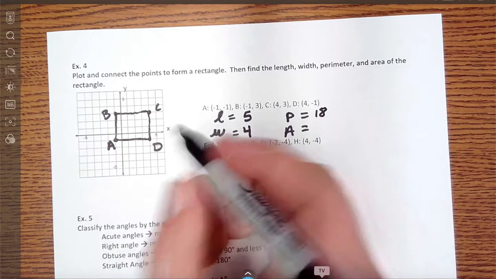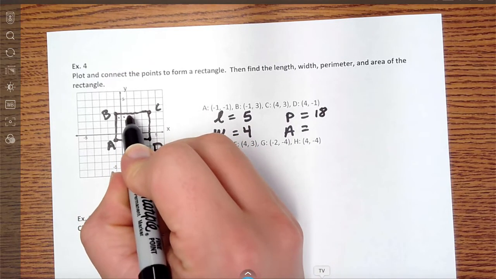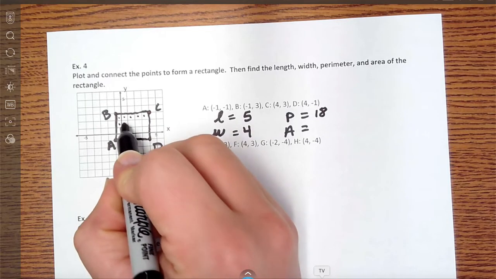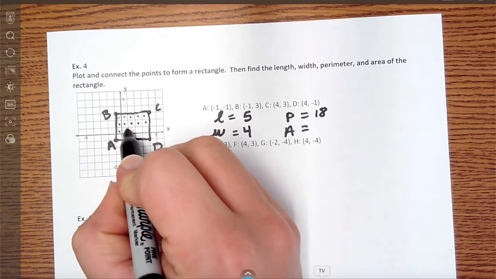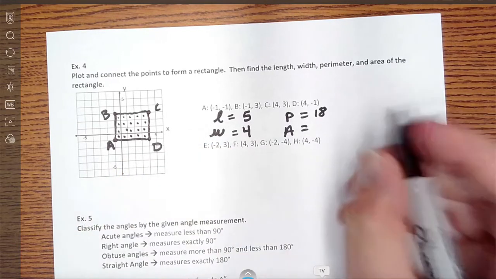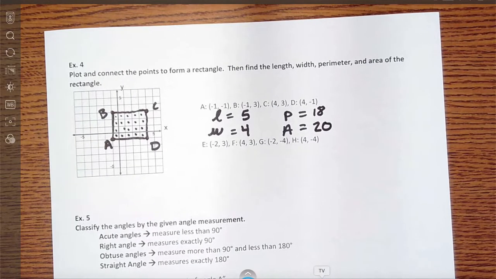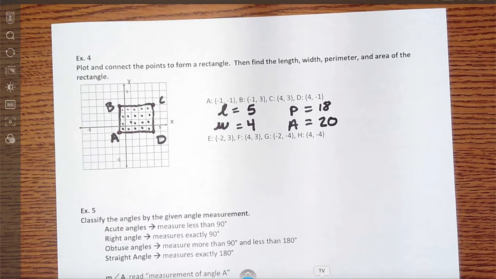And then area. Area is the boxes on the inside. So if I count them all, 1, 2, 3, up to 20. And that is all for graphing and quadrants.